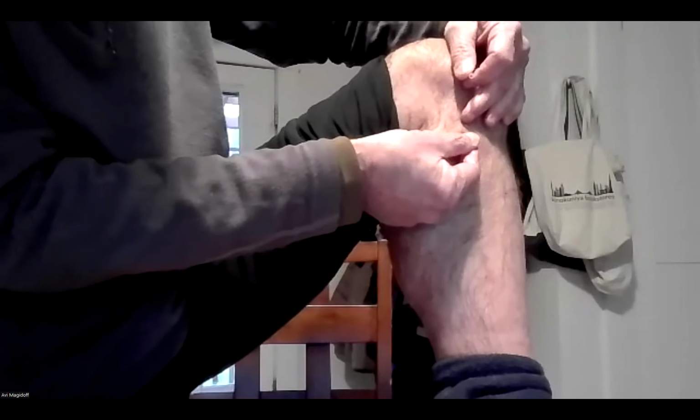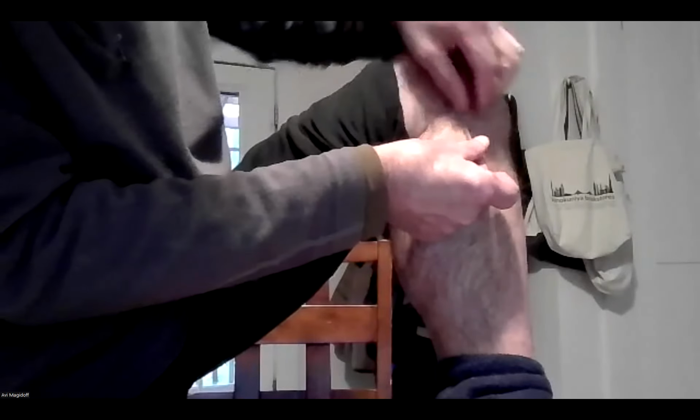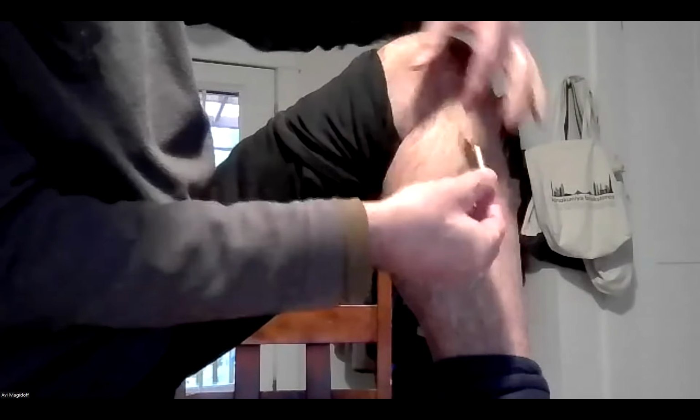Now what I do is the 1-inch needle, and notice the whole needle is in. Here's the guide tube. The whole needle is in, and it's pretty much flat. I never needle spleen 9 towards gallbladder 34, always with the channel. This is with the channel. Make sense?